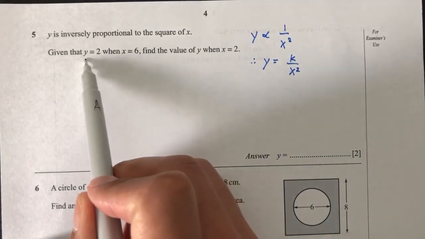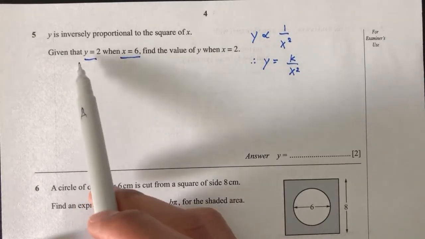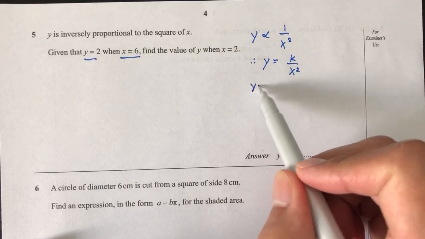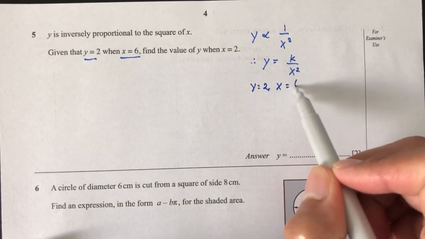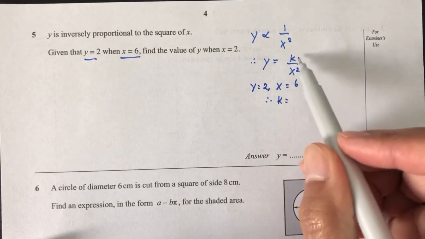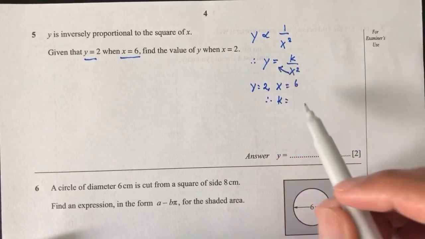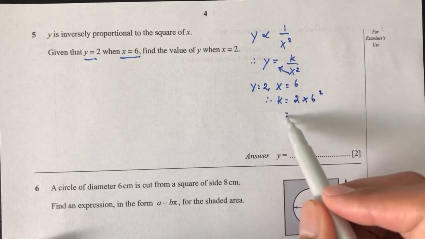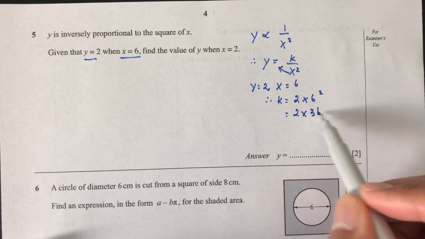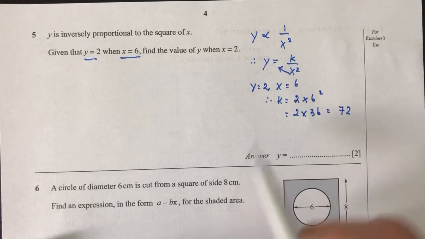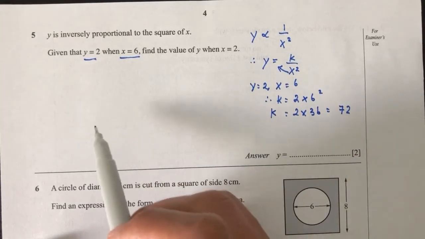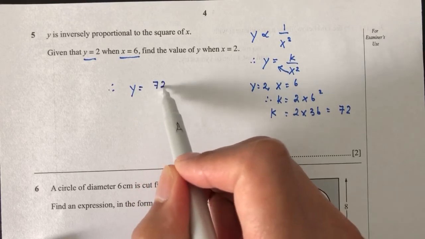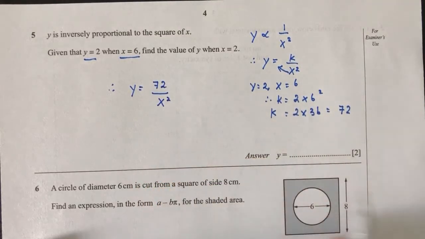Now we have to use this information to find the value of k. Given that y equal to 2 when x equal to 6, what is the value of k? We have to bring x here, so k will be 2 times 6 squared. 2 times 36 will be 72. So the value of k is 72. Our new equation becomes y equal to 72 divided by x squared.